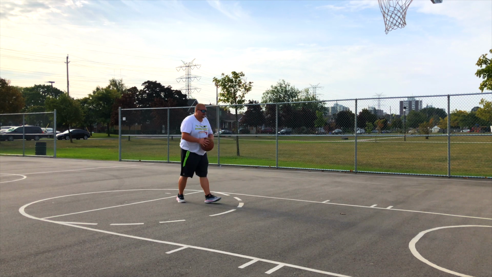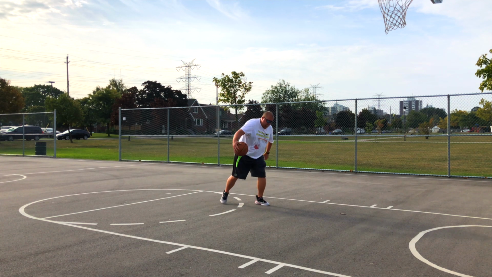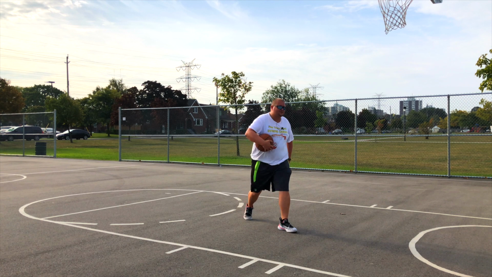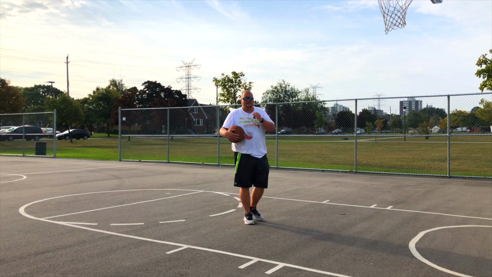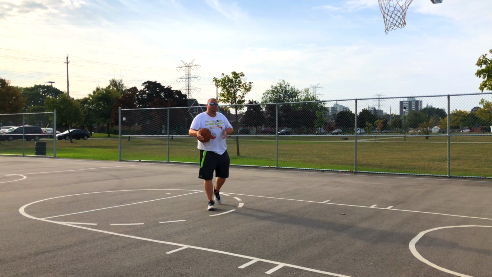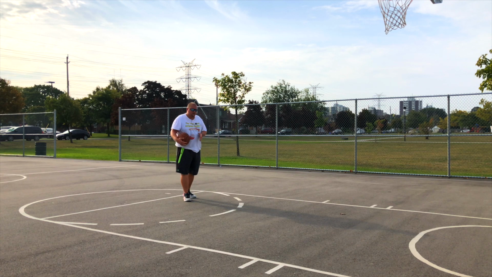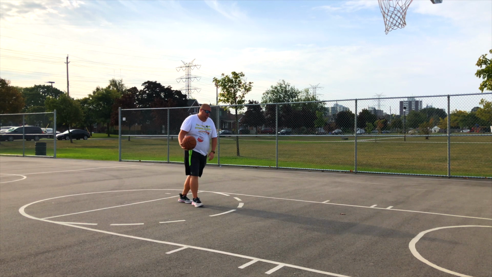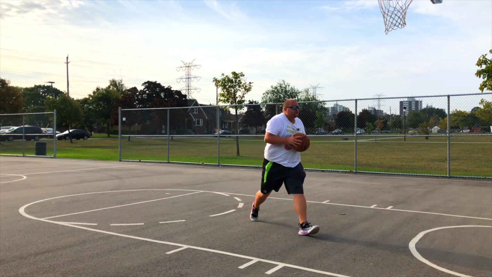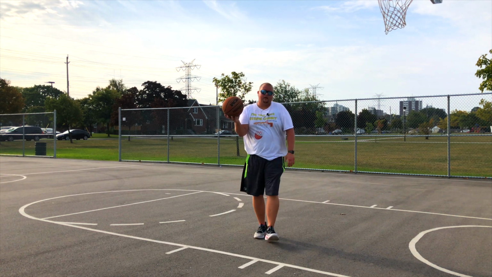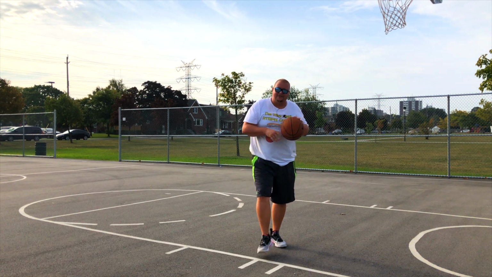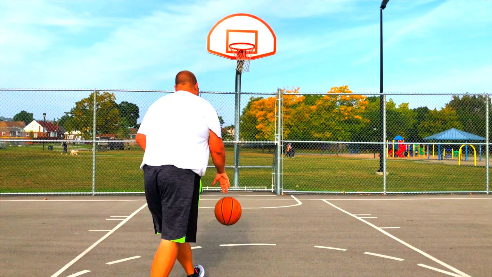So when we take our first dribble of the Euro step, and now we can take 2 steps after, you're now seeing much more separation from your defender. So really quickly, it's going to look like this: 1, 2, and then up. And it's not a travel, and it can look like a travel, but it's not.